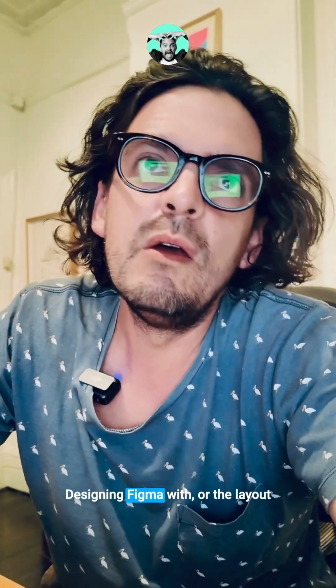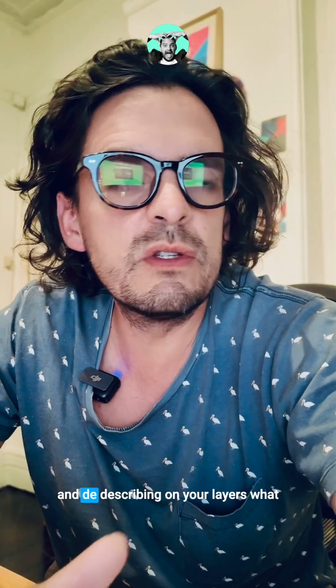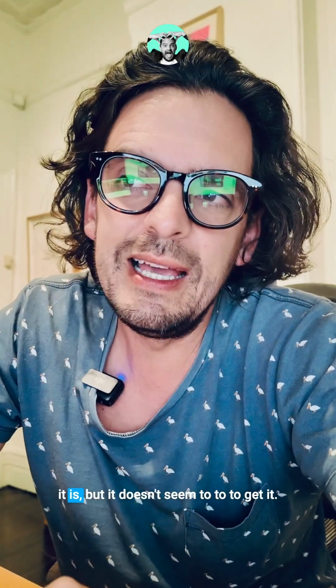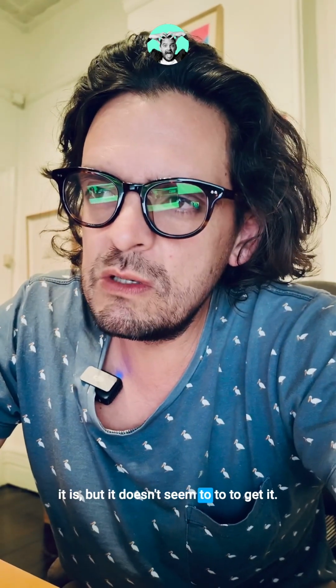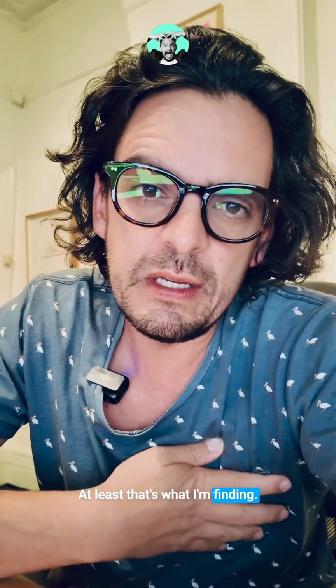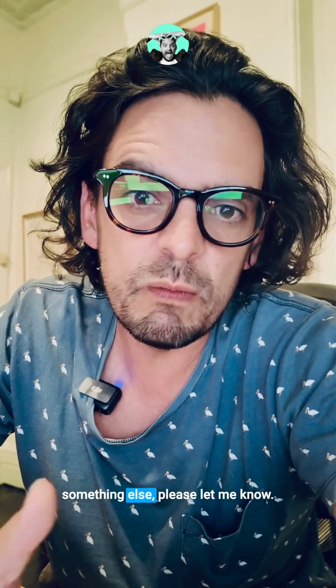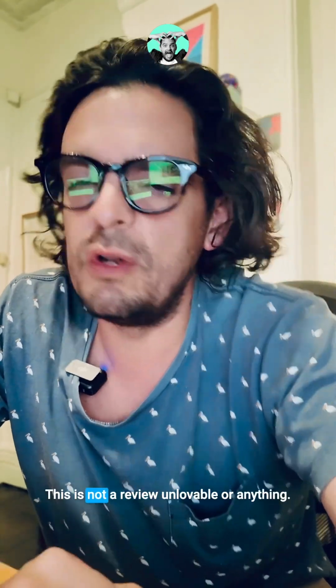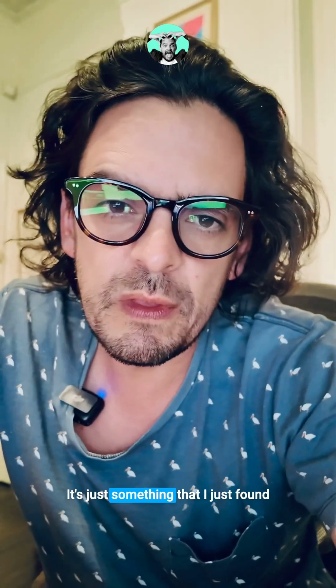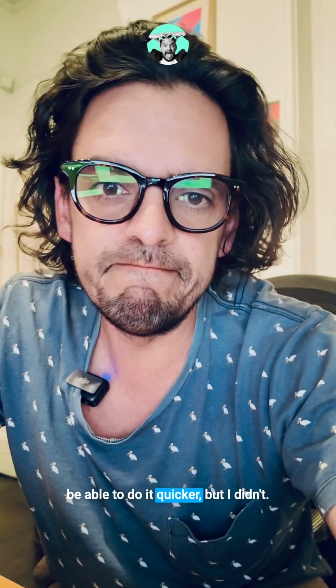So from this exercise, what I can see is that you can design a very pixel perfect design in Figma with auto layout and describing on your layers what it is, but it doesn't seem to get it. At least that's what I'm finding. If you've tried it and done something else, please let me know. This is not a review of Lovable or anything. It's just something I found today that I was hoping I was going to be able to do quicker, but I didn't.